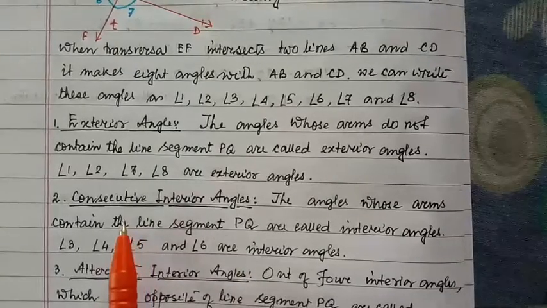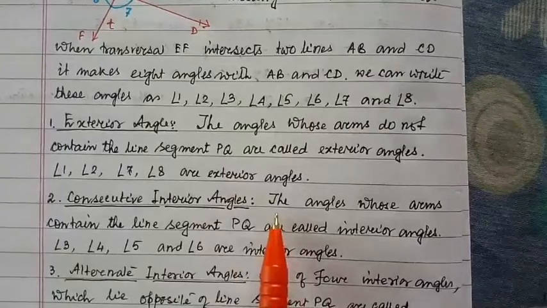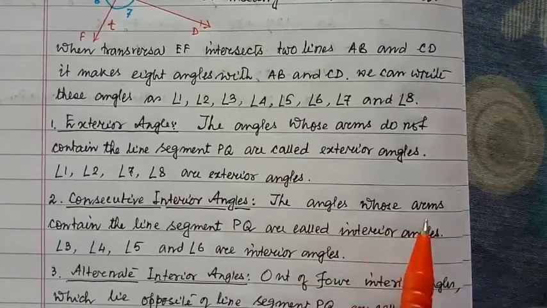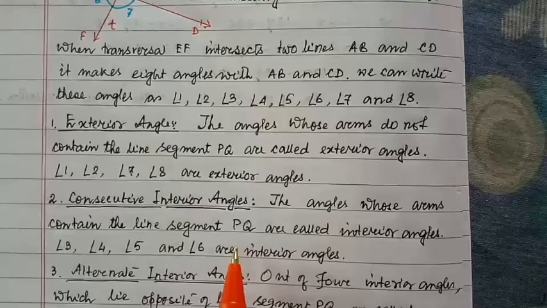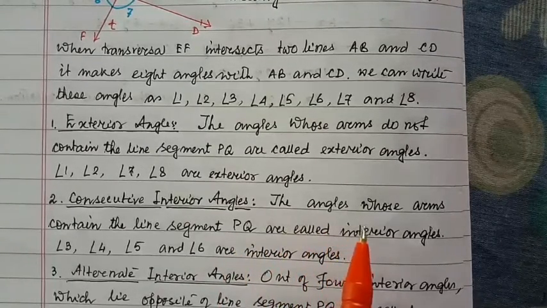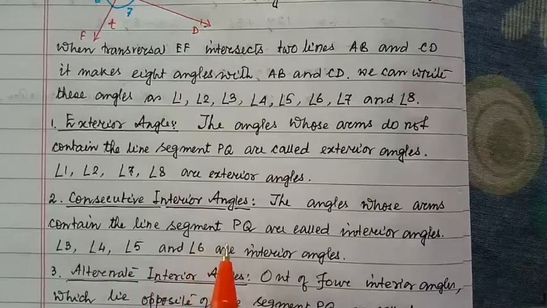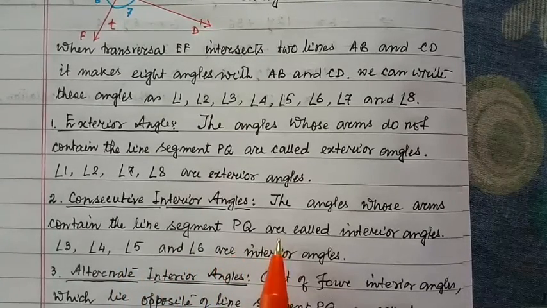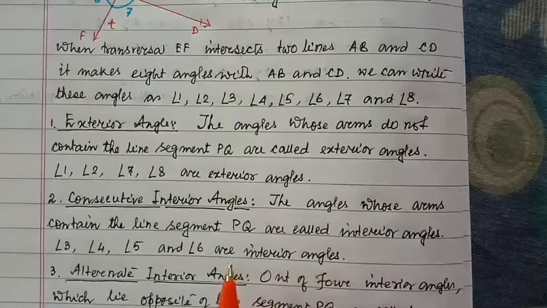Now, interior angles. The angles whose arms contain the line segment PQ are called interior angles.